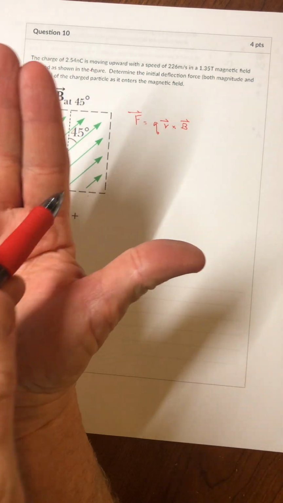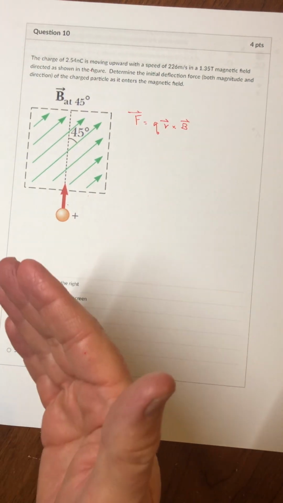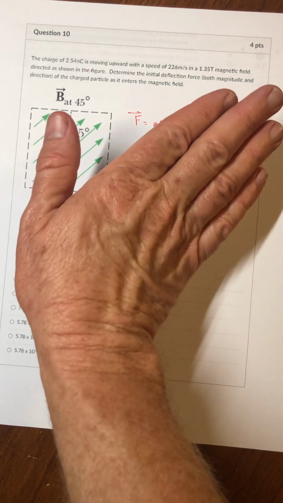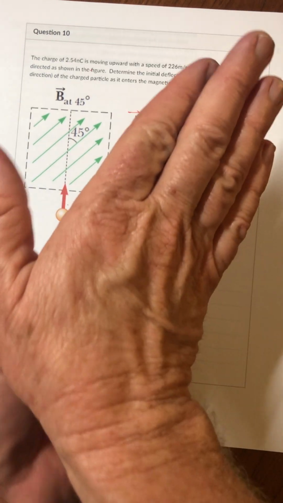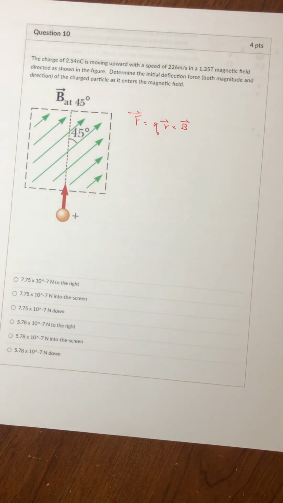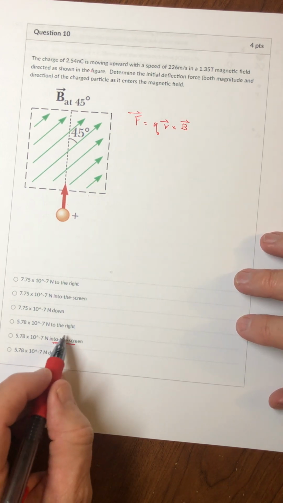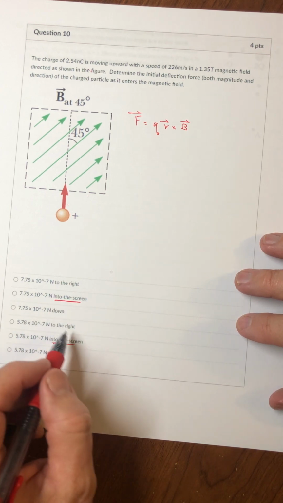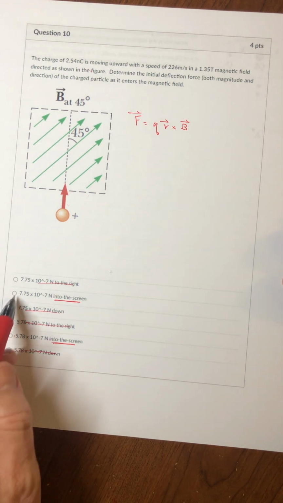For me it would look something like this. I'd have a 45-degree angle between the thumb, the velocity, and my fingers, the field, like this. So my thumb is the velocity, my fingers are the field, and then my palm gives me the direction of the force, which in this case would be into the screen here. This one has an into the screen, and this one has an into the screen. So from direction alone, I'm down to 2. And then we've got the numbers.